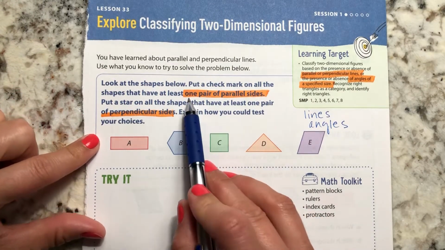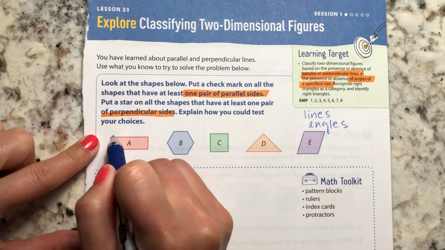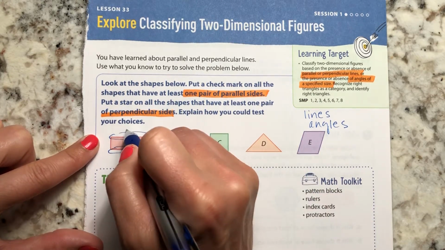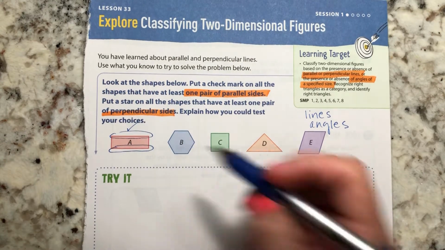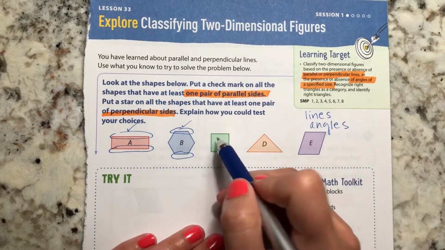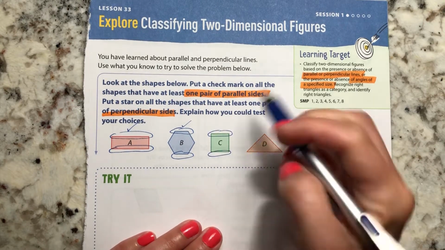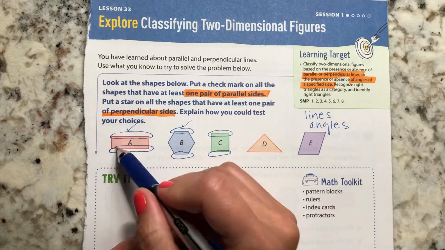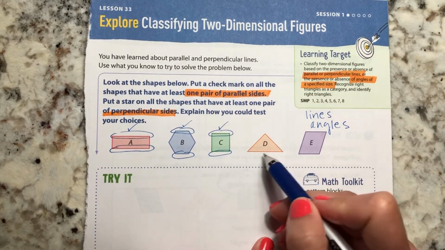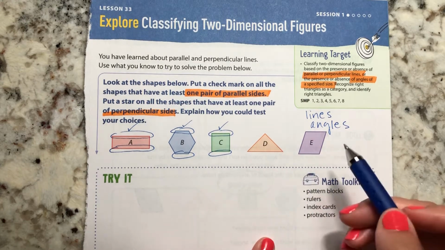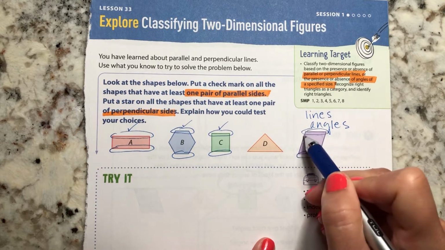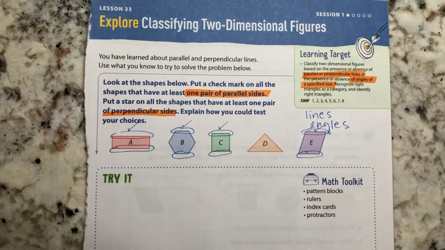Okay, so we're looking first for one pair of parallel lines. Well, I know that this line here is parallel to this line here, so I'm going to put a check mark. I see in object B, I have a parallel line right here and here, so I get a check mark. I have at least one parallel line here, and actually we know we have two pairs on both the rectangle and the square, but that does get a check. I don't see any parallel lines that don't cross on this number D, but I do see two sets of parallel lines right here on E, so this one gets a check as well.